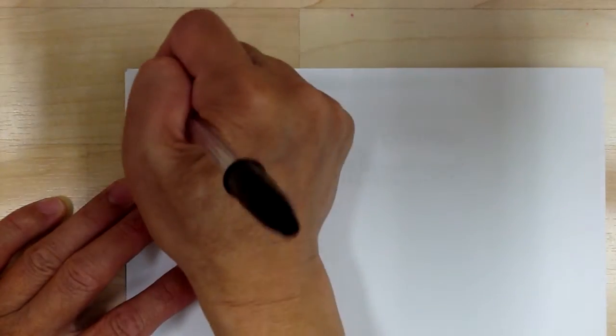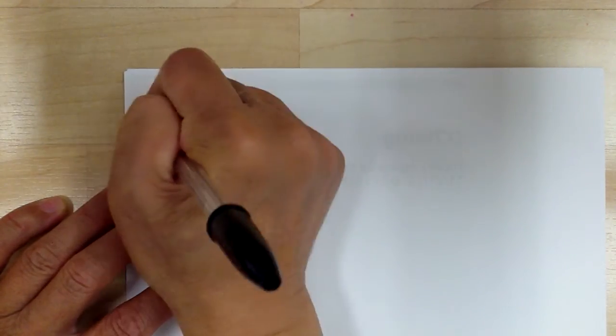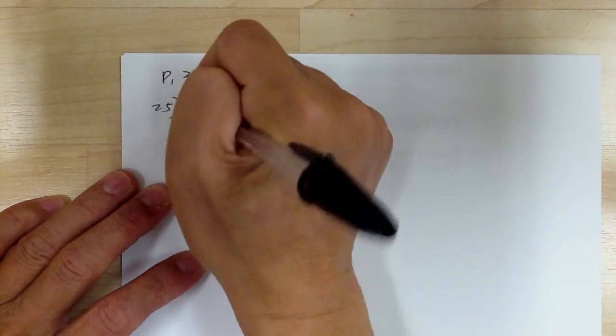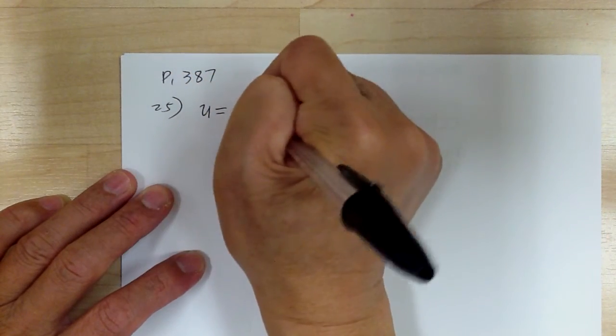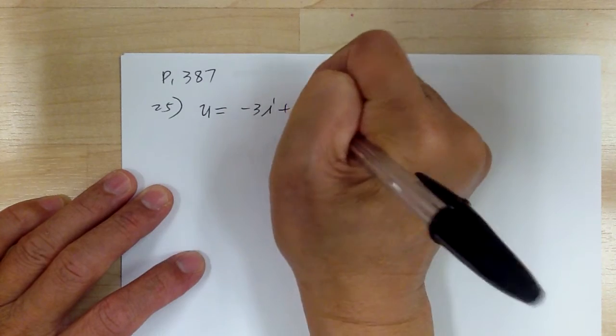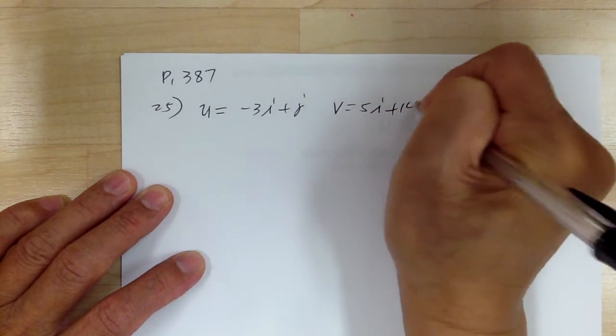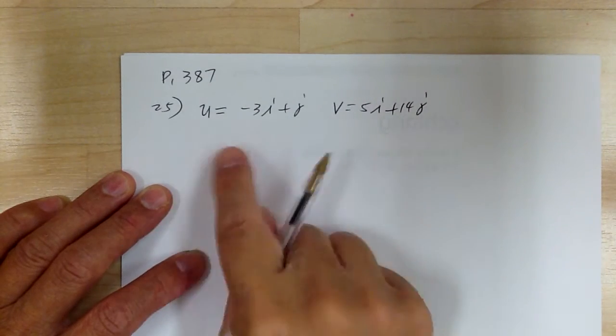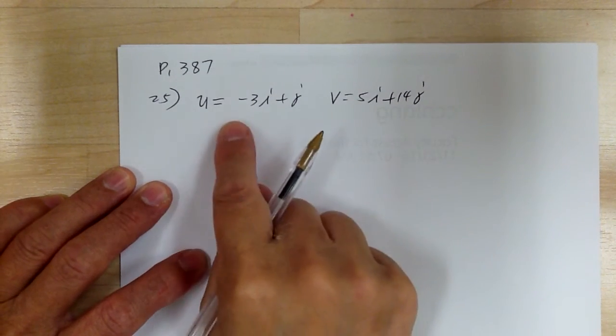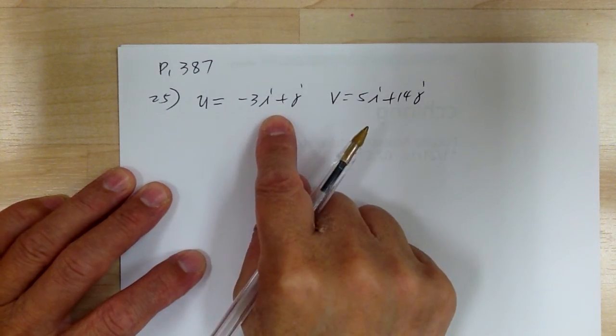Okay, let's go to 25. You have u equal to negative 3i plus j, v equal to 5i plus 14j. Same as the previous problem, it's just using a different notation.